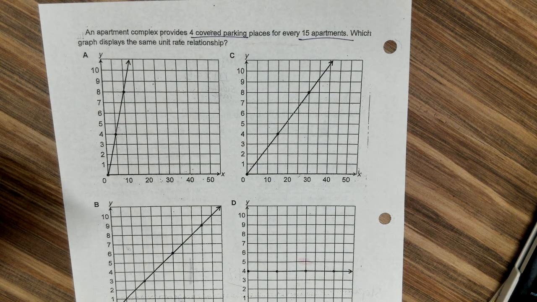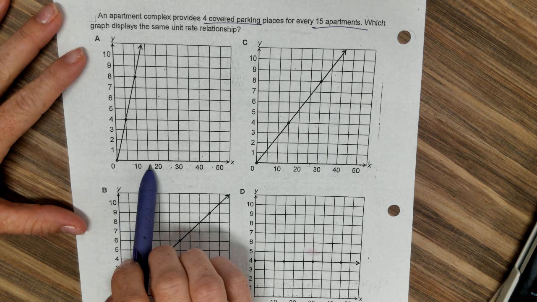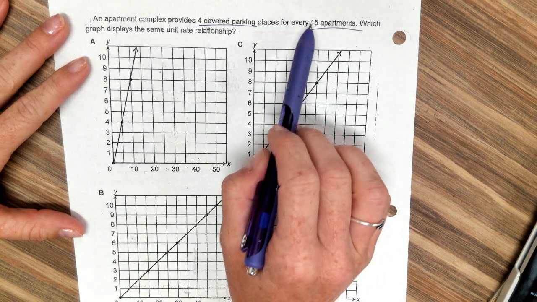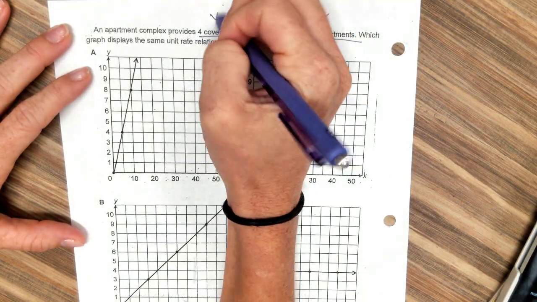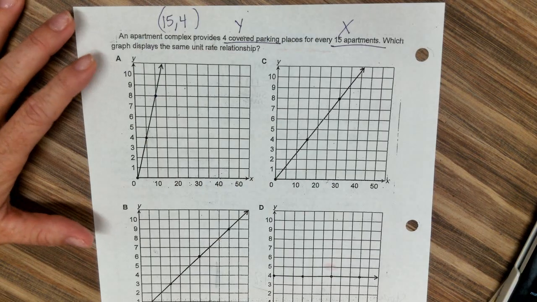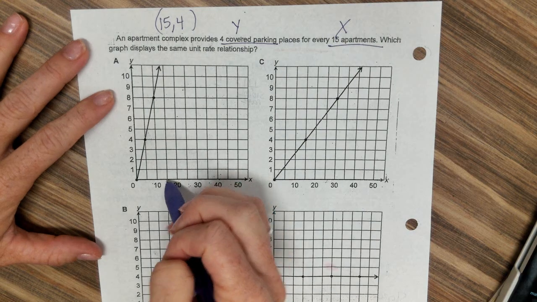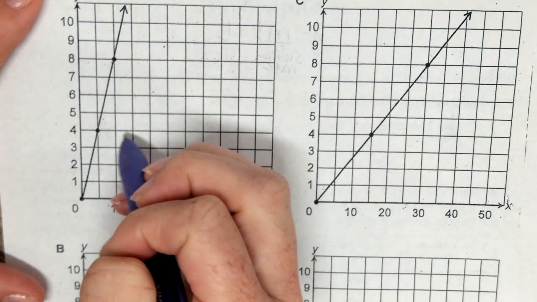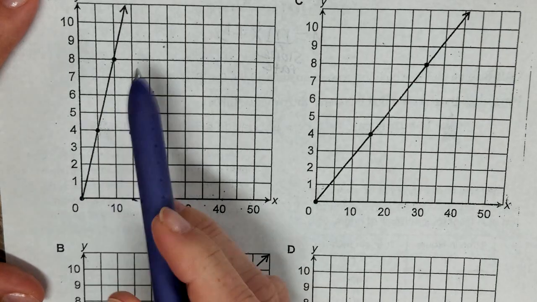Which graph shows this? So look at the x-axis. What is it counting by? Don't say tens. 5s. So which number do you think should be on the x-axis? 4 or 15? Yeah, so this is going to be our x. This is going to be our y. So 15, comma 4. So go to A and find 15 on the x-axis, which is here. Let me zoom in so y'all can see. Go up to 4. Does that fit on the line?